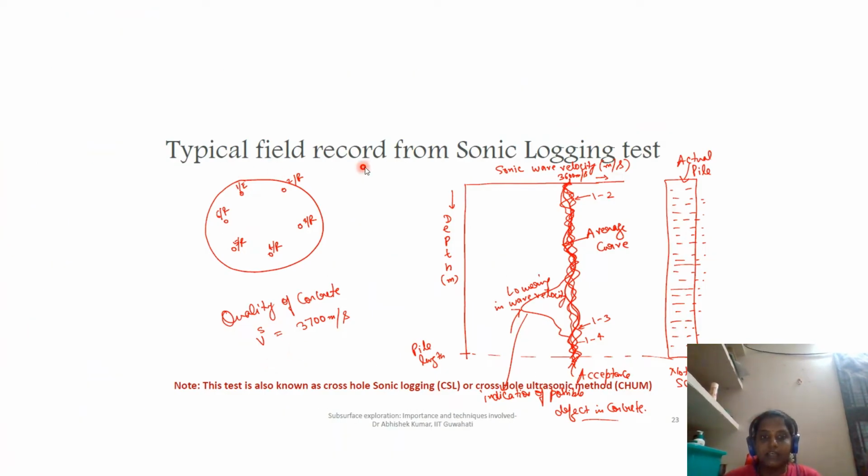So this is the typical field record from your sonic logging test. You can see a number of signals, that is because you have five receivers. All your five receivers are giving some signals, but at a particular depth, when you are going to have any defect in concrete, there is going to be a difference in the signal. And along the depth, we'll be measuring the quality of the concrete.